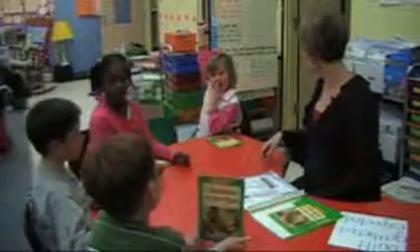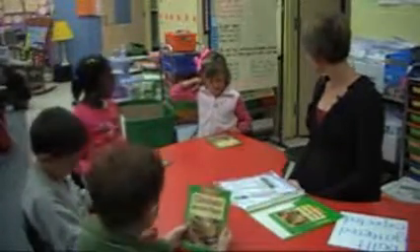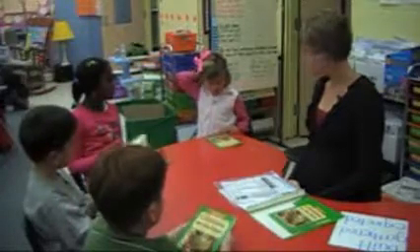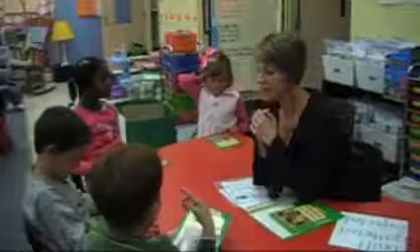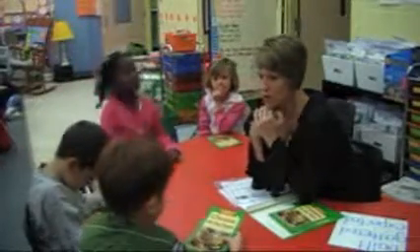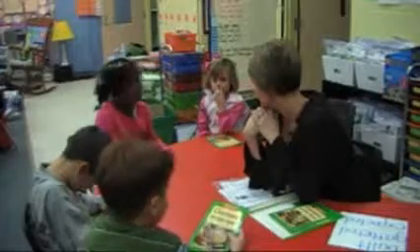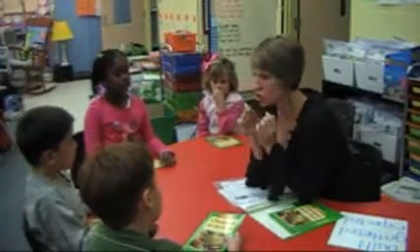Good. Chickens on the farm. What else do you notice about the front cover? There's pictures of chickens. Oh, she said there's pictures of chickens. Would anyone disagree that maybe we're going to call that something different? Is that a picture or a... Is it an illustration? Is it a drawing?